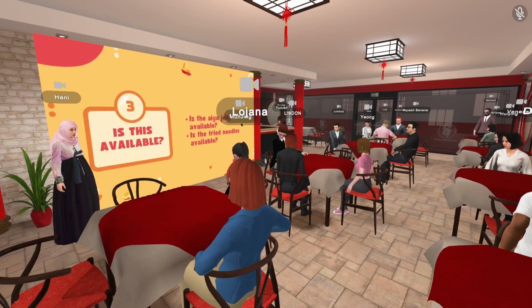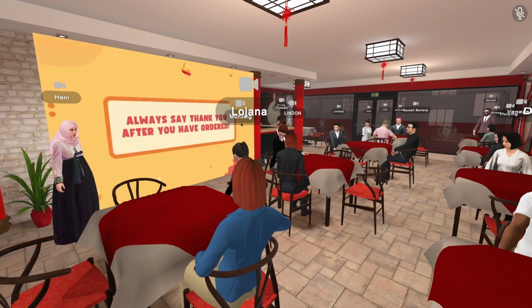So, is this available? This is the phrase we say when we want to show consideration for the restaurant offering. So do they have that thing in that restaurant? So let's say, is the ice jelly available? Is the fried rice or fried noodles available? That's how you say when you want to confirm about something. All right. And last but not least, don't forget to always say thank you after you have ordered.